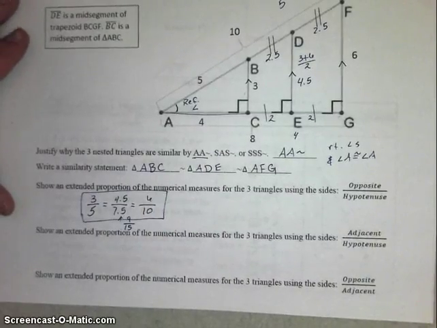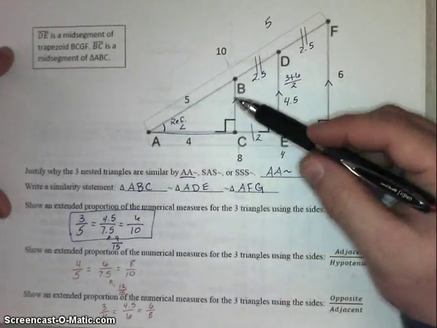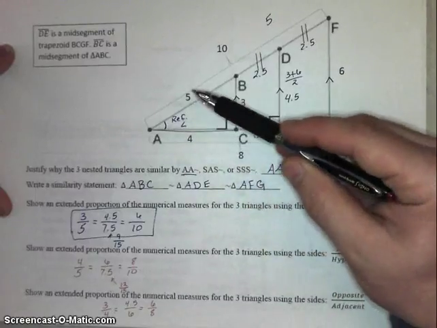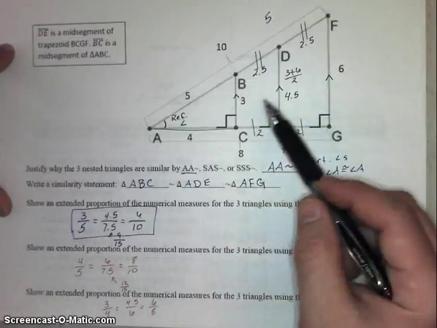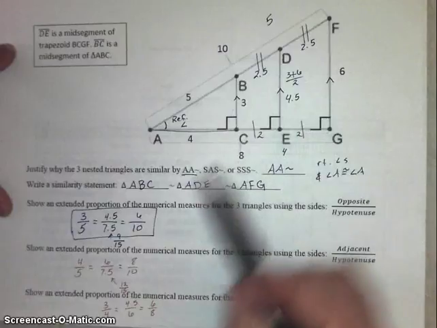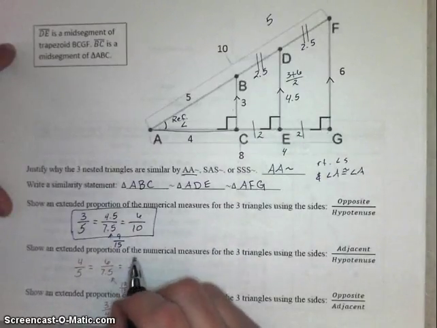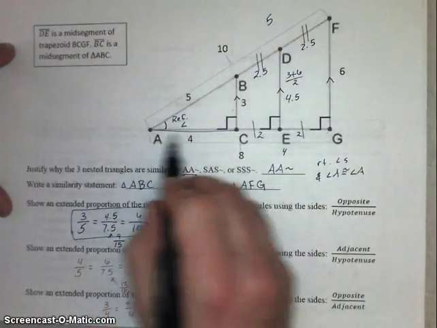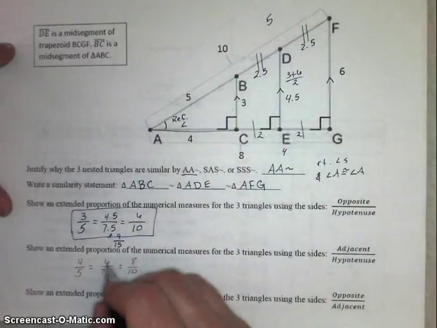Otherwise, these are what we should get. For the adjacent leg over hypotenuse ratio, the adjacent leg would be 4. Remember, our reference angle is still A. And the hypotenuse is 5 still. So we get 4 over 5. And then for the next triangle, that would be 6, the adjacent leg, 4 plus this 2, over the hypotenuse, 7.5. And then the adjacent leg, 8 over the hypotenuse, 10. Okay, and again, these all would be the same.